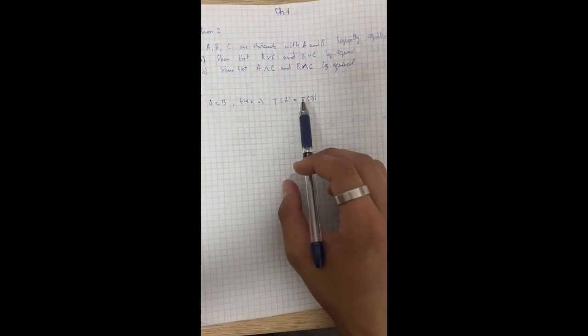We need to prove that adding statement C to both sides doesn't change the fact that they are equal.